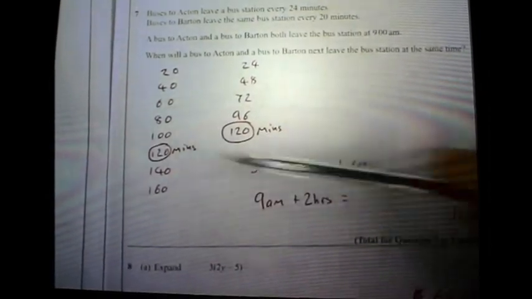Next one, timetables. This comes up loads. You've got to go through your 20 times table and your 24 times table. Find out when they first meet. It's at 120 minutes, so that's 2 hours. So if it leaves at 9, they'll next leave again at 11 a.m. Make sure you say a.m. because they do leave at 9 a.m.